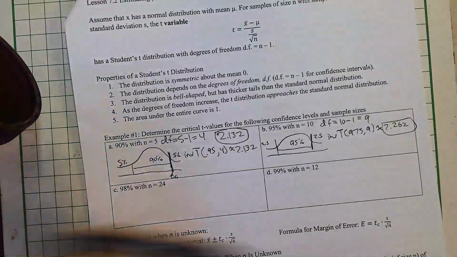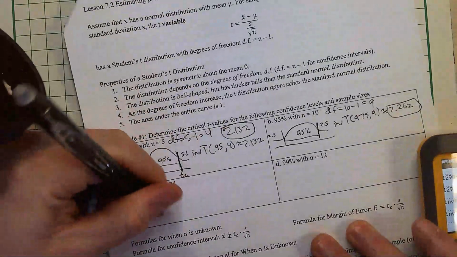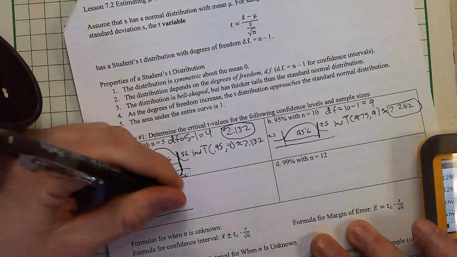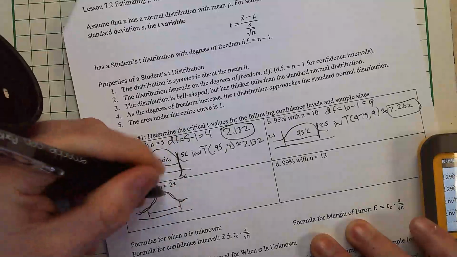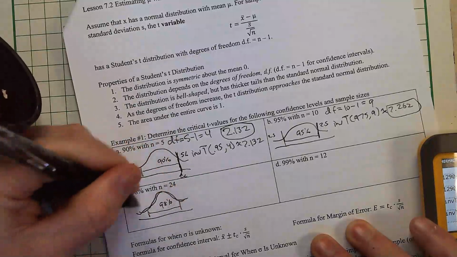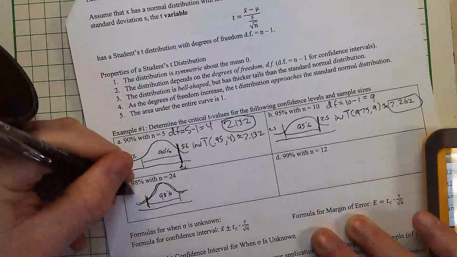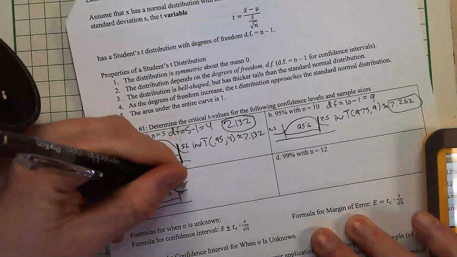Okay? 98% when n equals 24. So I'll draw a, whoops, sorry about that. I was trying to draw the fatter tails. So 98% is in there. That means 2% is not in there. So that means 1% is here and 1% is here.